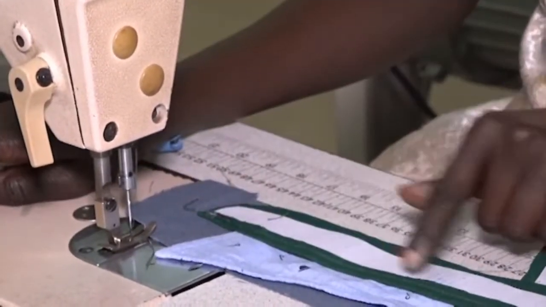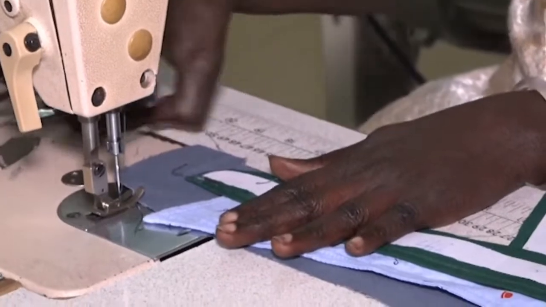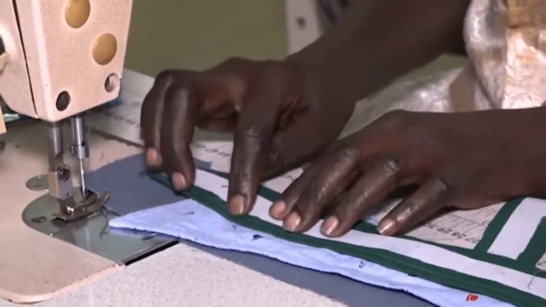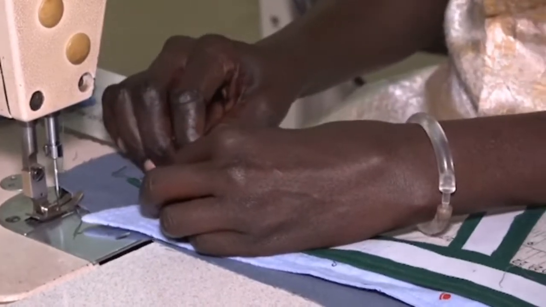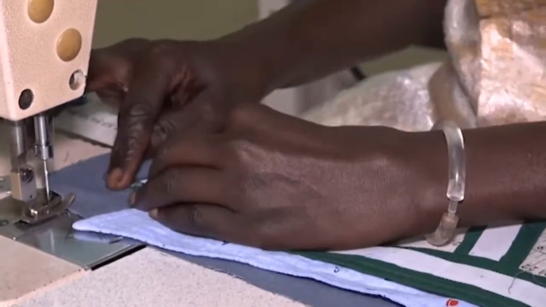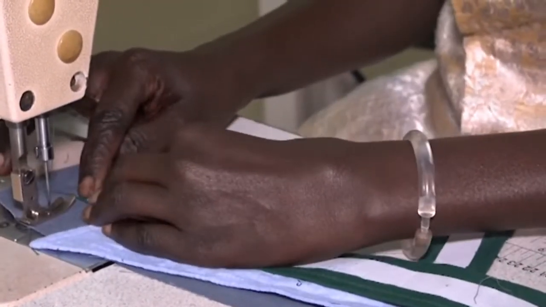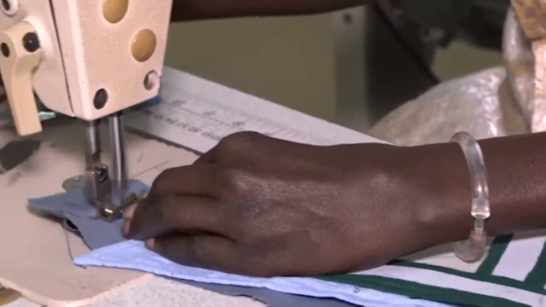After making this top stitch, we remove away this one. We make collar top stitch here and here. Then later on we stitch this straight line. This is how we make the collar.